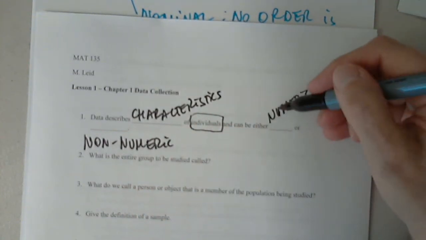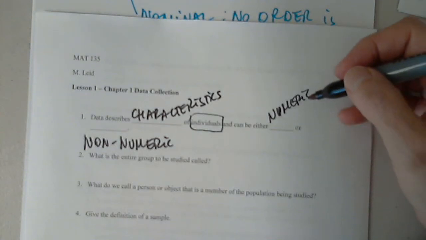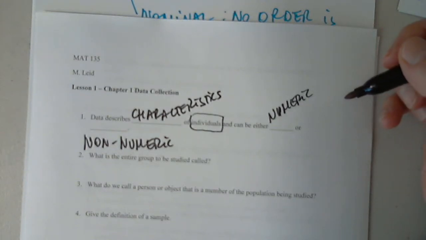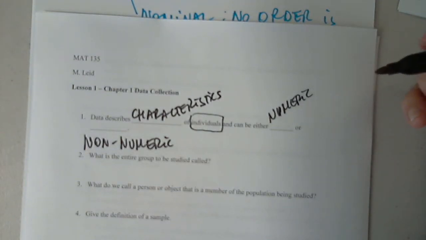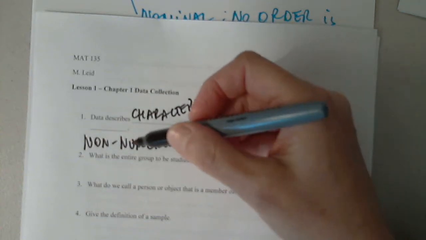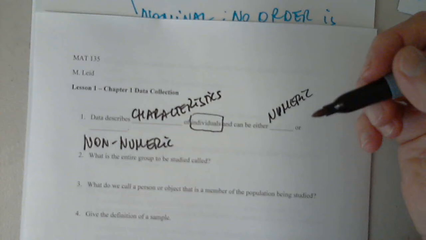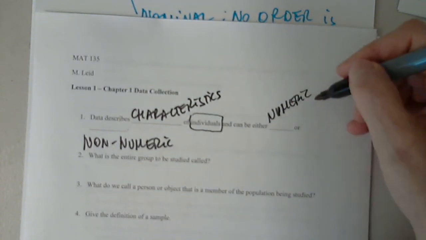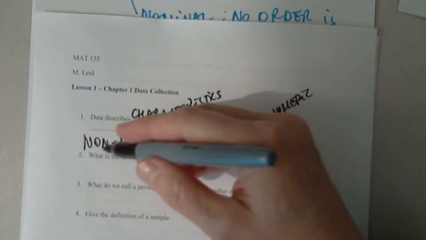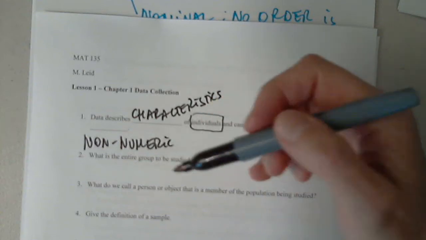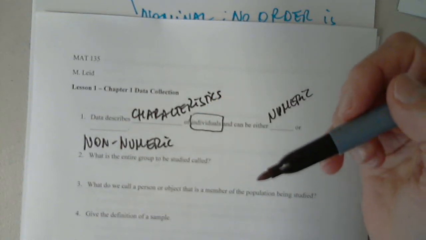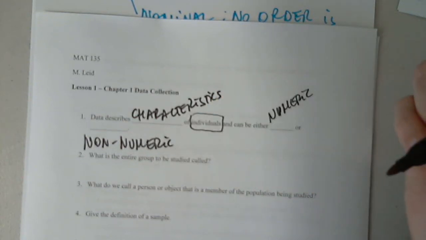Examples of non-numeric you gave me already: the eye color, gender. And the numeric: weight, height, temperature, blood pressure, all these are numeric. Non-numeric, again, gender, eye color, hair color.